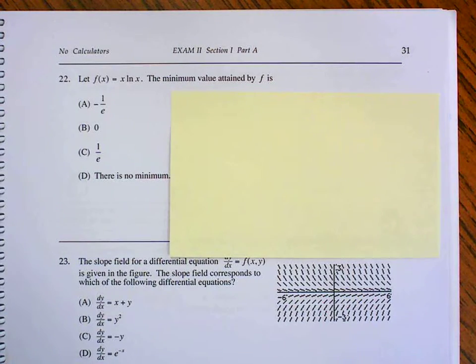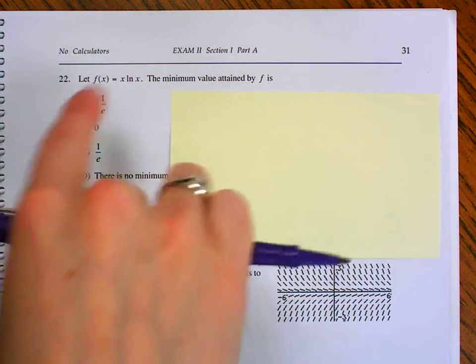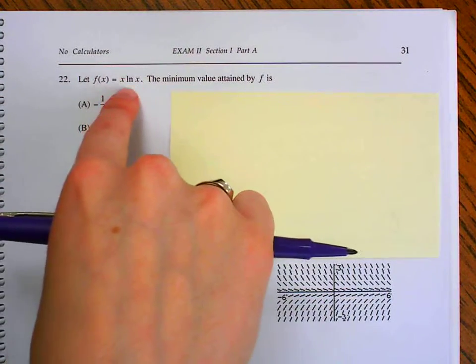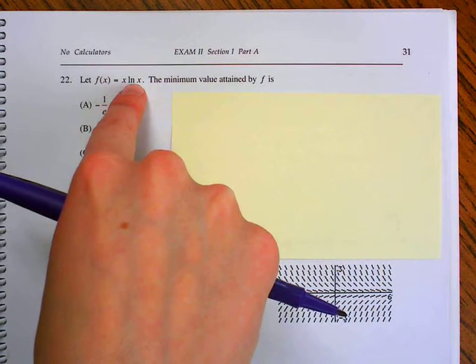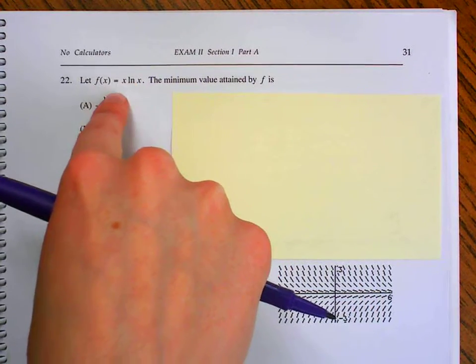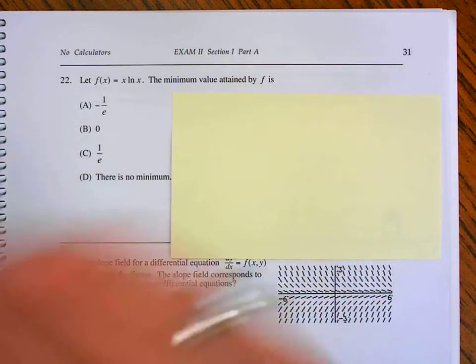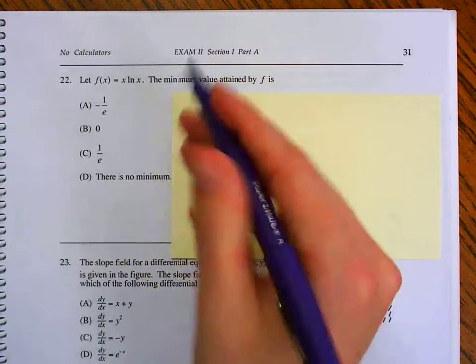Well, minimum values can only occur at endpoints or at critical numbers. This doesn't really have endpoints because the domain is restricted. We can't plug anything negative into natural log. So it has to happen sometime between x equals 0 and x equals infinity, but we don't really have clear endpoints. So we're going to start by just looking for our critical numbers.